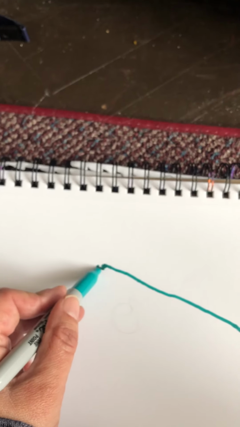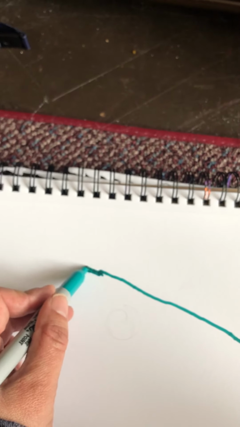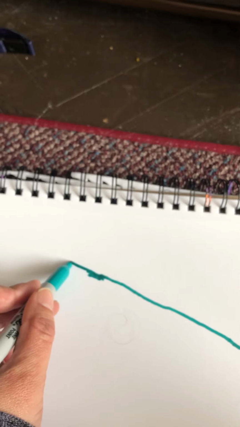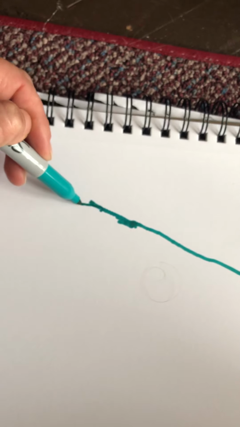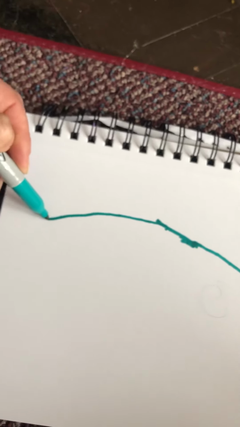And I'm going to make it a little higher up like that, okay? And then I'm going to make it almost like a hilltop. I'm making it green because it's a meadow, but feel free to use any color you want.